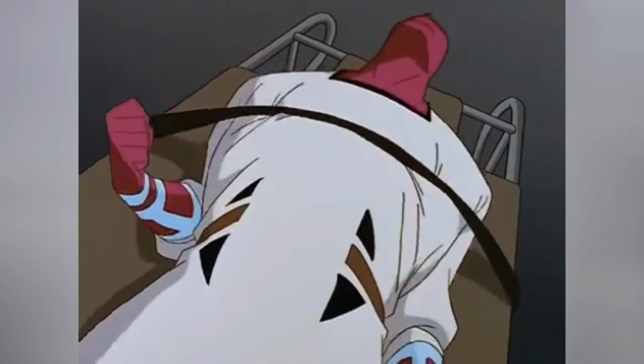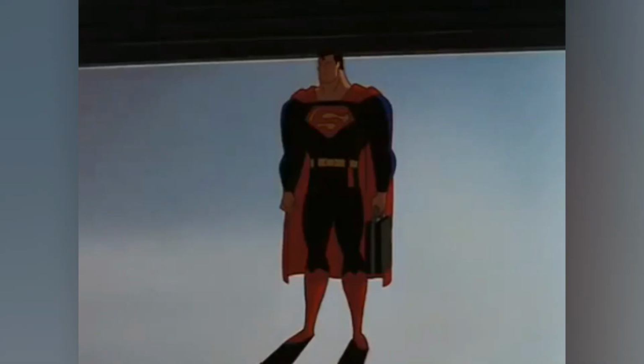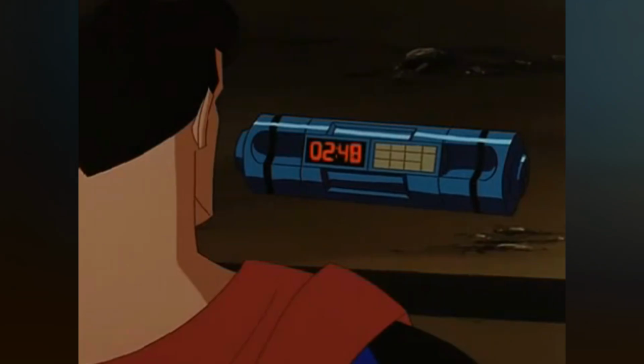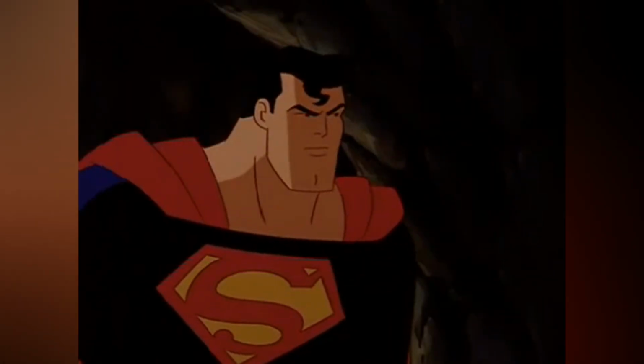Garver changed his ransom demand and Superman followed his instructions to drop off the money at an abandoned subway tunnel. However, the parasite ambushed Superman and reactivated the bomb, setting the timer for 2 minutes.